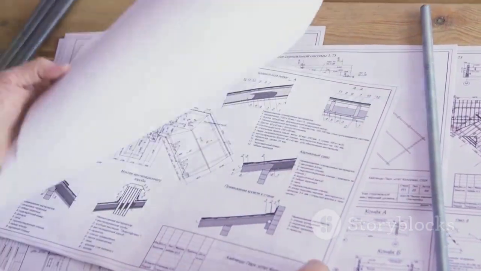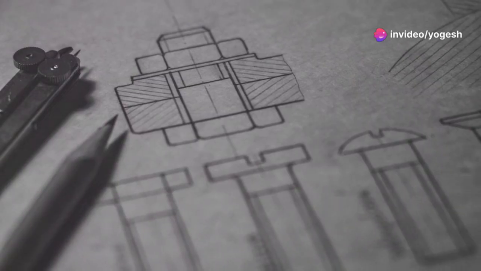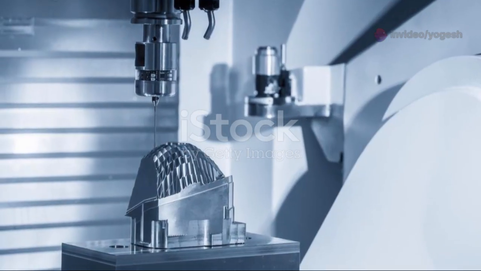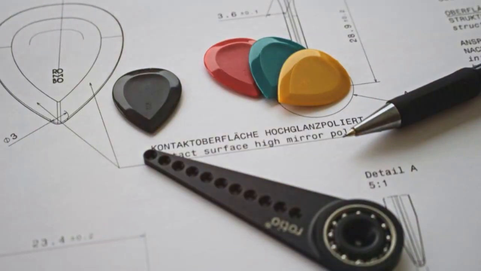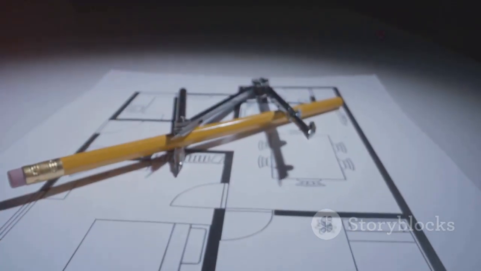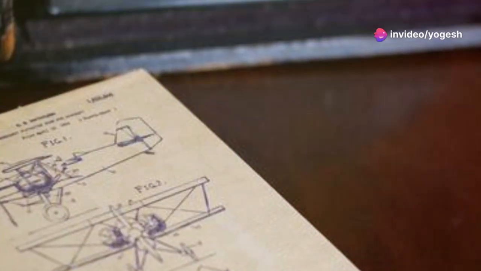Datum target areas are small regions, circular or rectangular, marked with a hatched area and a size in the symbol. Use points for irregular surfaces, lines for features needing linear contact, and areas for distributing force or protecting delicate surfaces. Each target is labeled with a letter and number, like A1 or B2, for clarity.